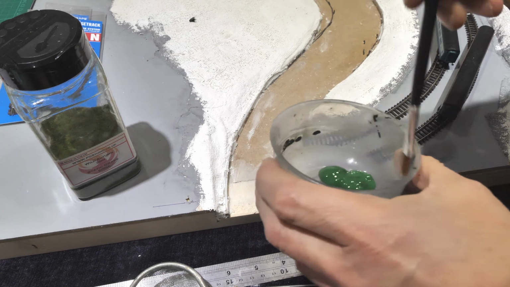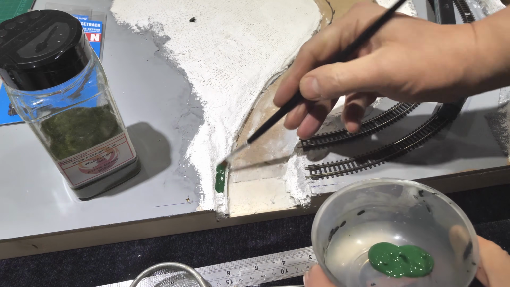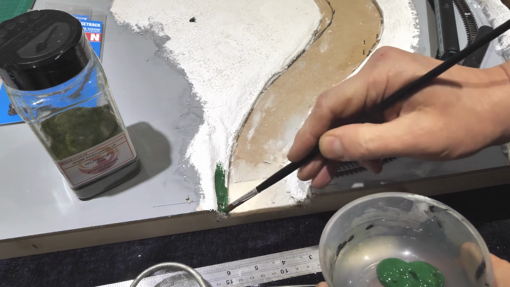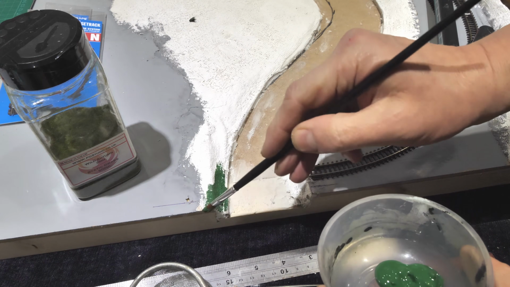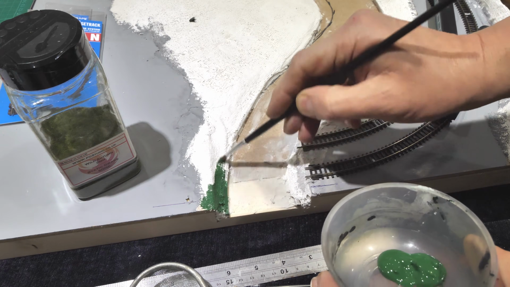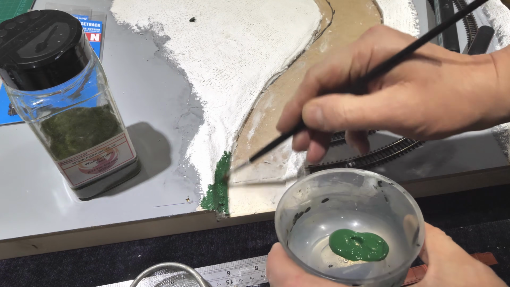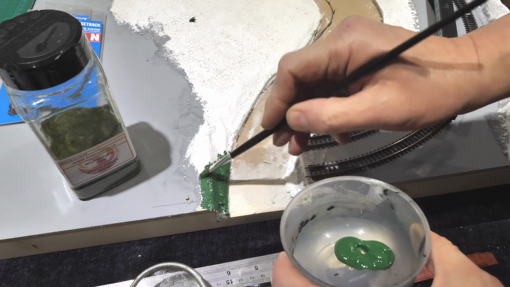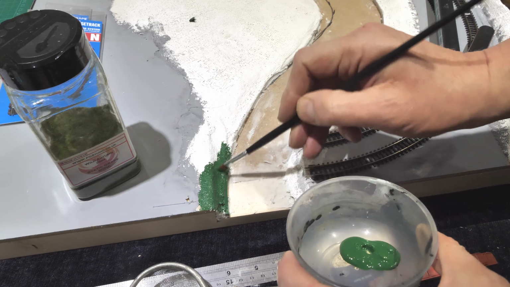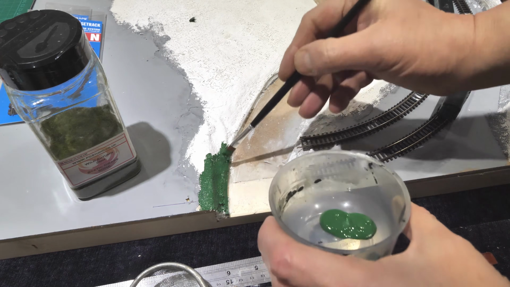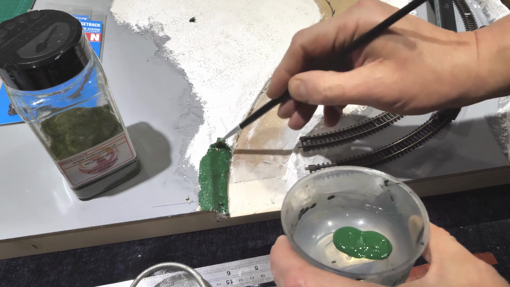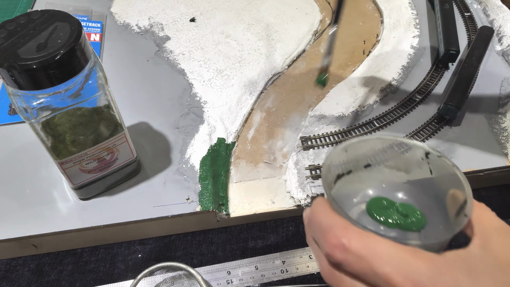Really just got a small bit, so doesn't matter too much because I'm going to sort of work out some supports for this bridge as well.